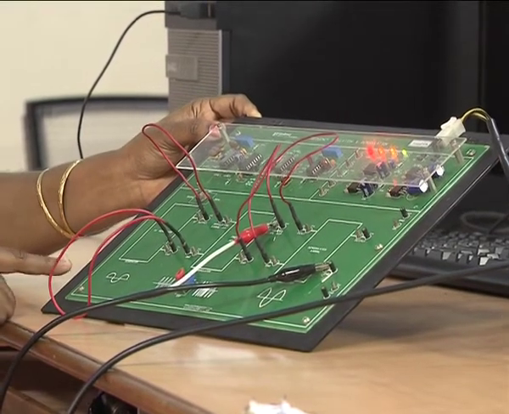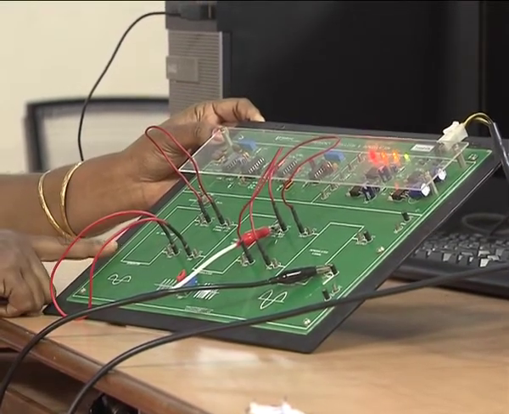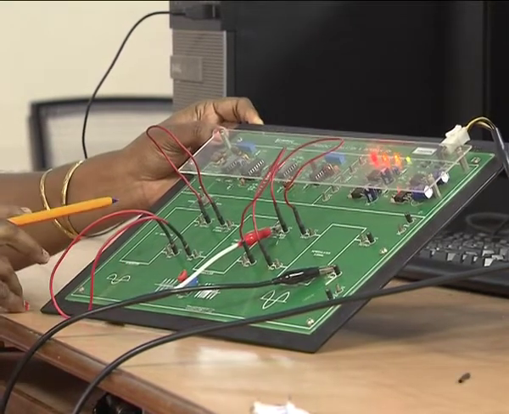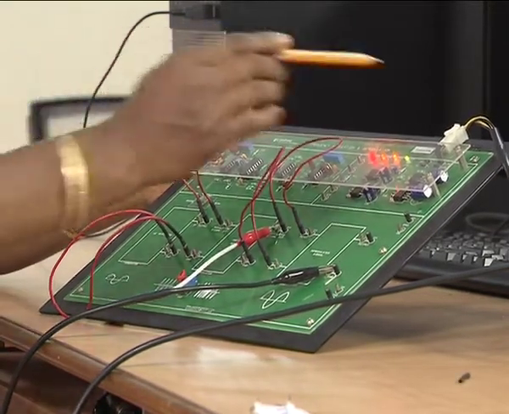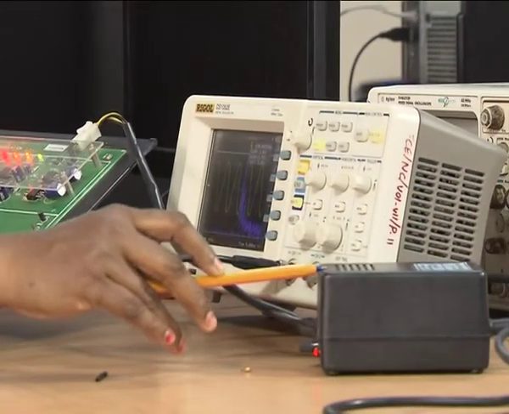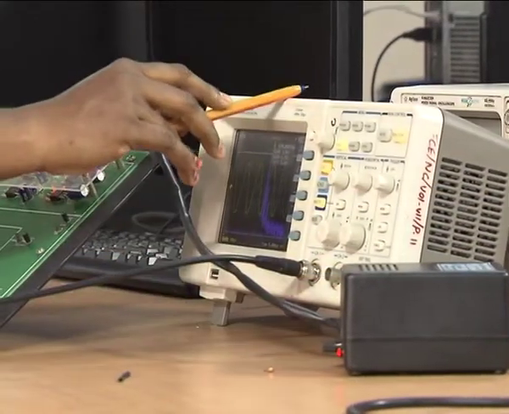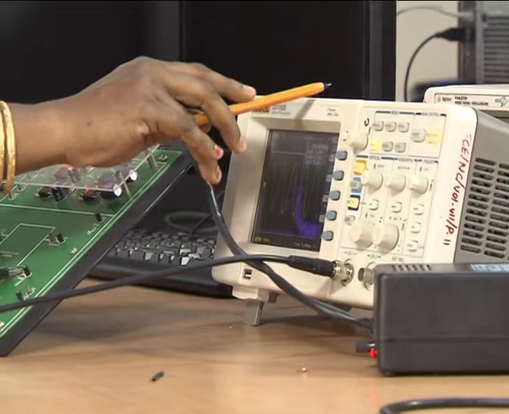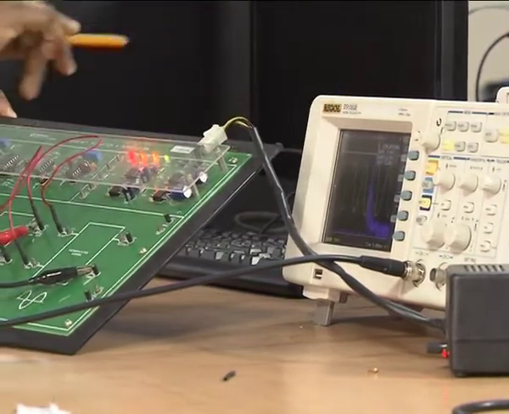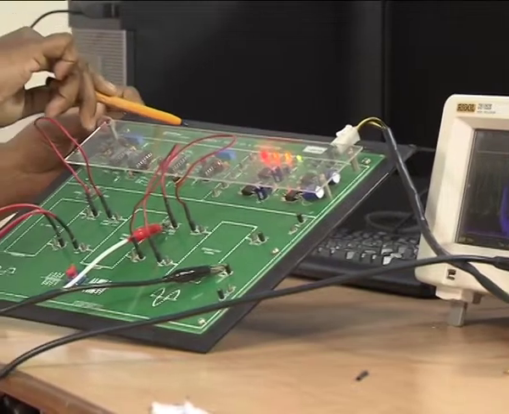This part of the kit we can see as a generator, the audio frequency generator. This FM modulation kit is powered by the RPS. This is the RPS power supply. This is the digital storage oscilloscope, DSO, which is used to see the output waveforms. This is the modulator and demodulator kit.